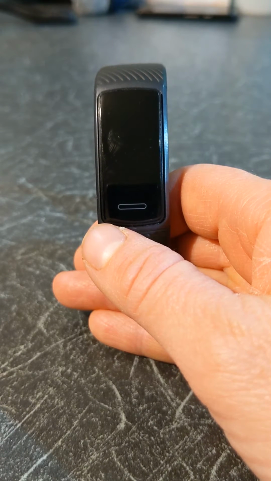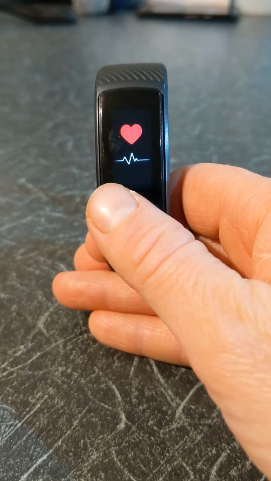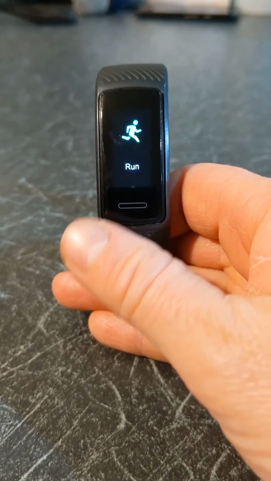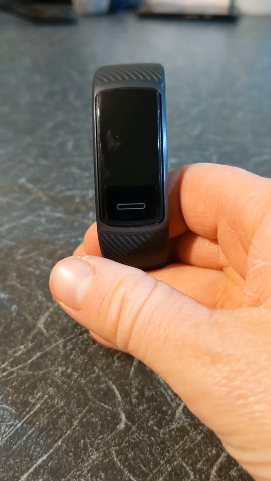The Teminice Fitness tracker supports 14 activities, however you can only display 3 of them. As you can see, my fitness tracker is currently displaying walk, run and bike. Today I'm going to show you how to change the activities displayed on your Teminice Fitness tracker.